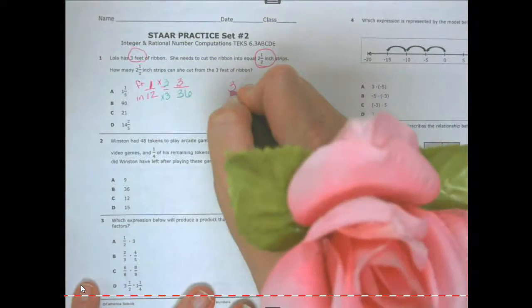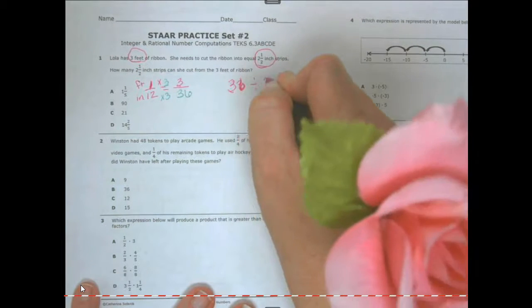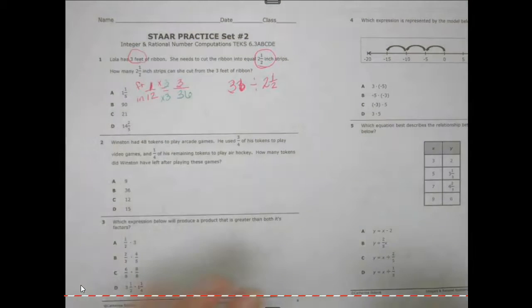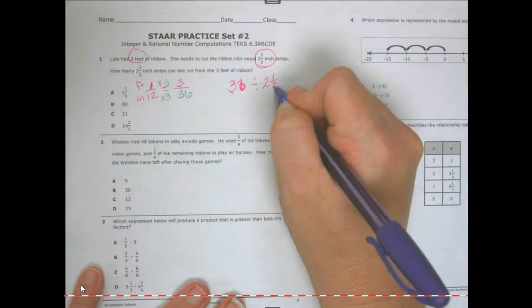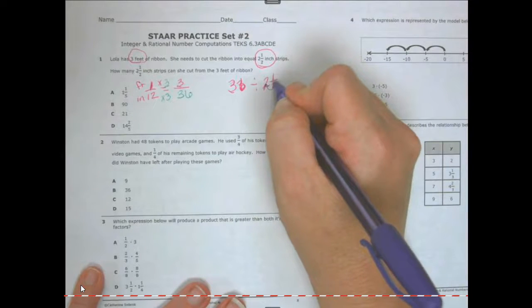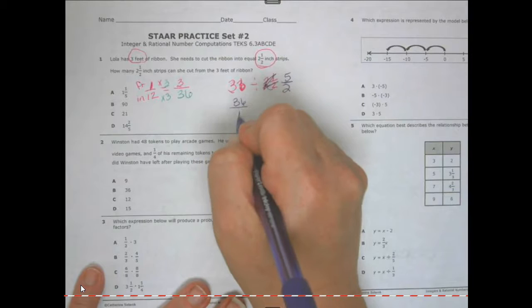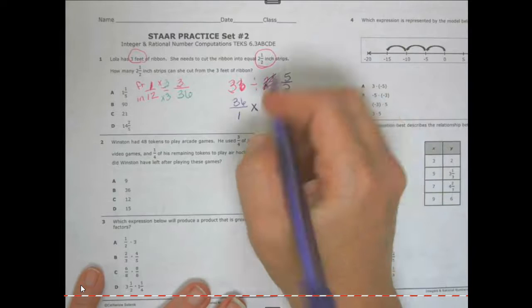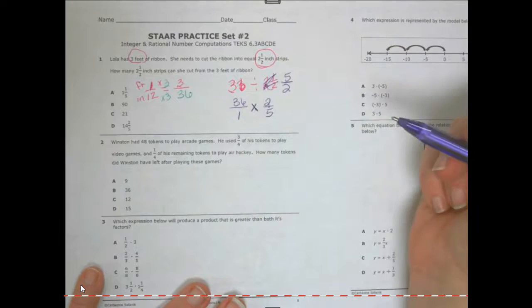So I am going to take 36 and divide it by 2 1/2. First I need to put 2 1/2 into an improper fraction. 2 times 2 is 4, plus 1 is 5, and 5 over 2. So this is going to be 36 over 1, and I keep, change to multiplication, and flip 2 over 5. I multiply by the reciprocal.